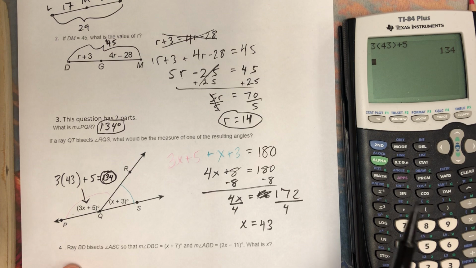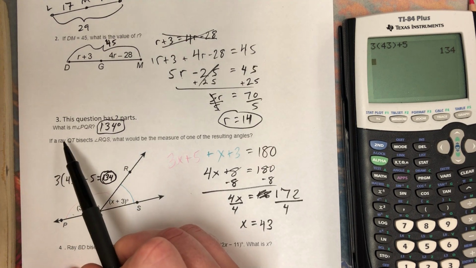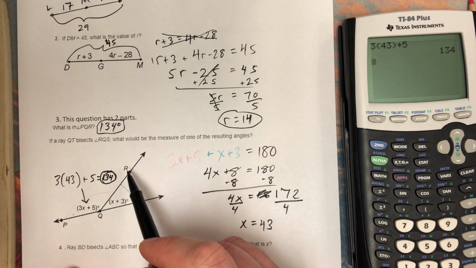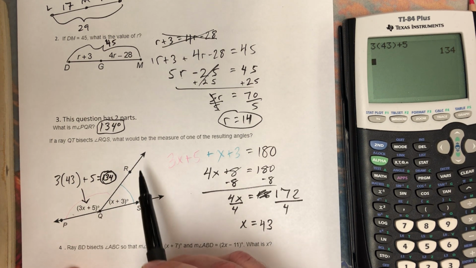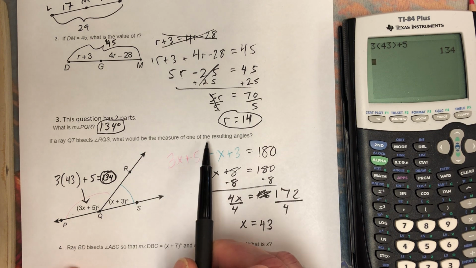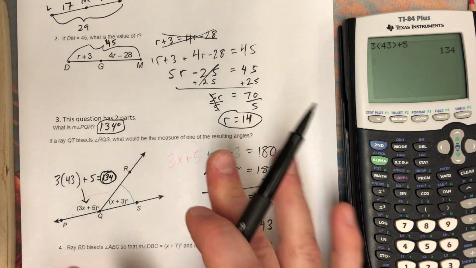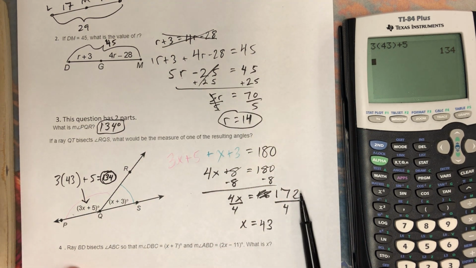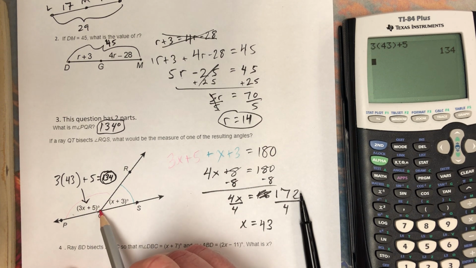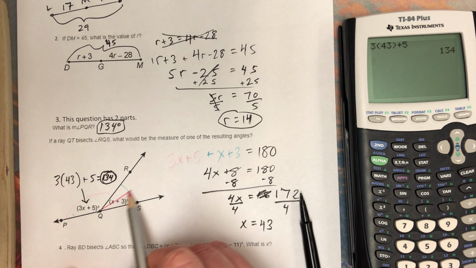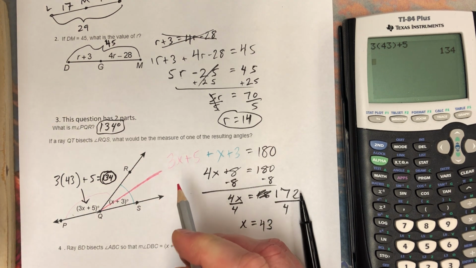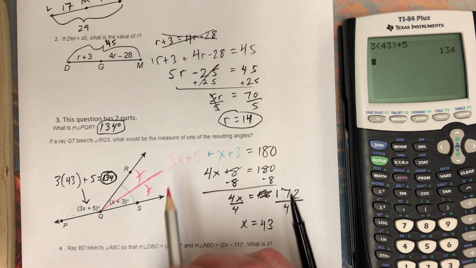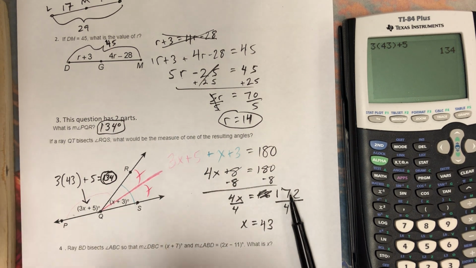All right. Let's see. Now it says, if ray QT bisects RQS, so we're looking at RQS, what would be the measure of one of the resulting angles? All right, so there's a lot going on here. First, we have to draw an angle bisector, which cuts an angle in half. We're not going to construct it with a compass. We know that this and this are actually equal to each other. They're going to be the exact same angle.